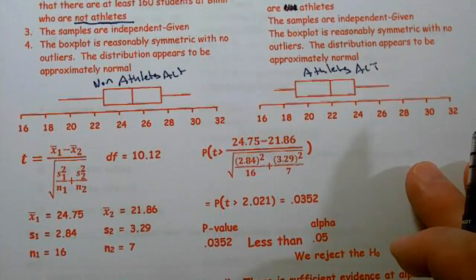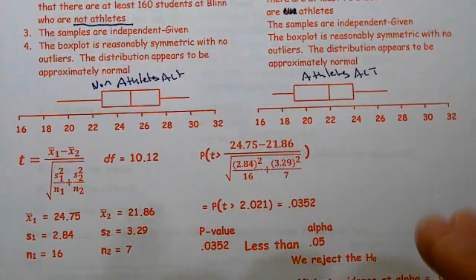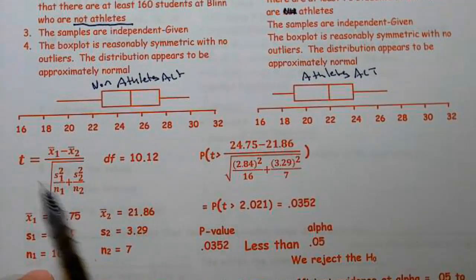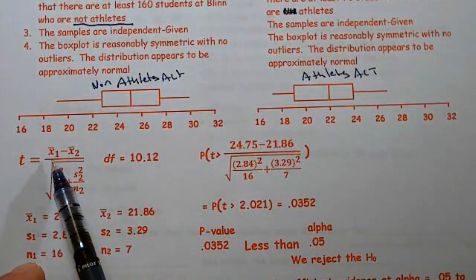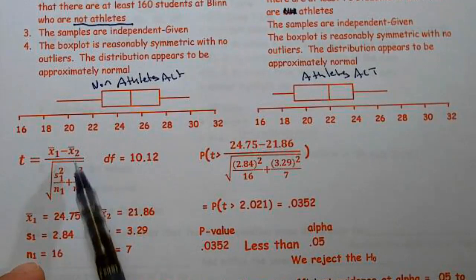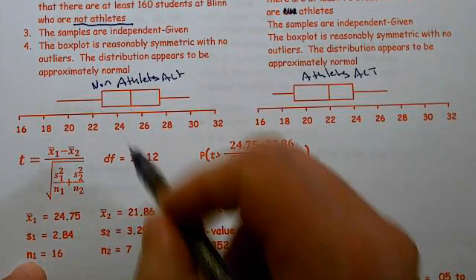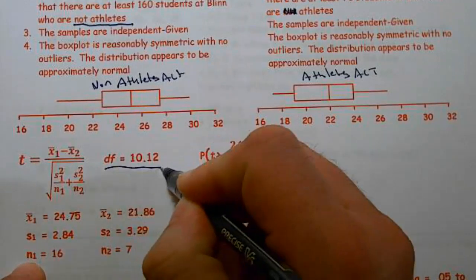So we need to go ahead and run our test. And it's better off if you just run your test and then come back and record your information. You'll see why in just a second. So we have my equation, which I've written, t equals x bar 1 minus x bar 2, over the square root of s1 squared divided by n1 plus s2 squared divided by n2. This will come in just a moment. It's going to come from the calculator.